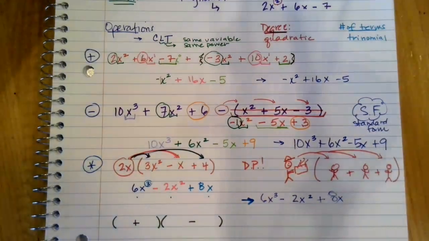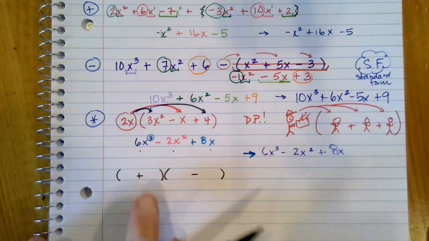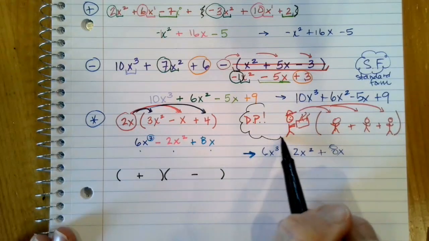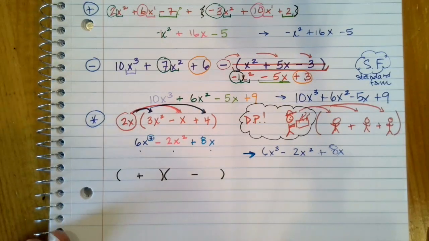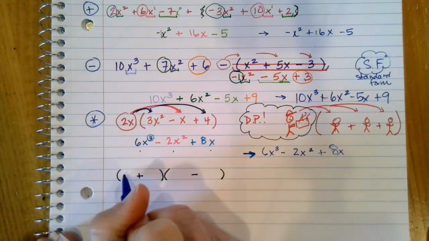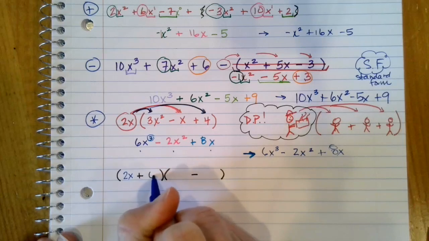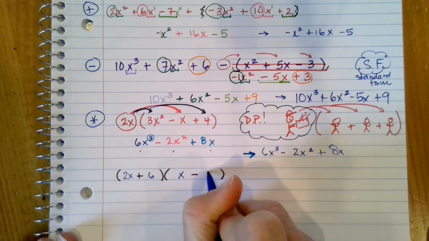And this creates a new kind of conversation for us because we have to still honor our distributive property and our pizza man. So let's go ahead and give ourselves an example. Let's say we had 2x plus 6, and let's go ahead and say we have x minus 1.